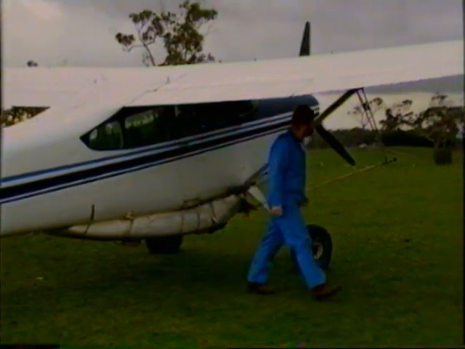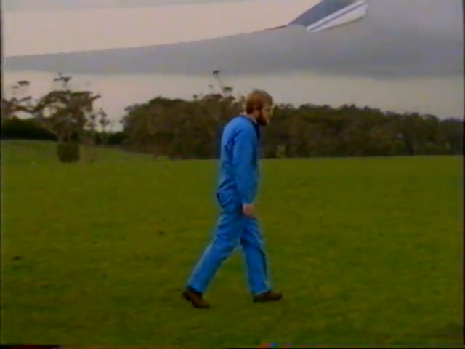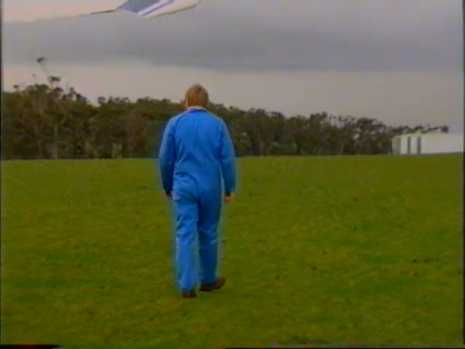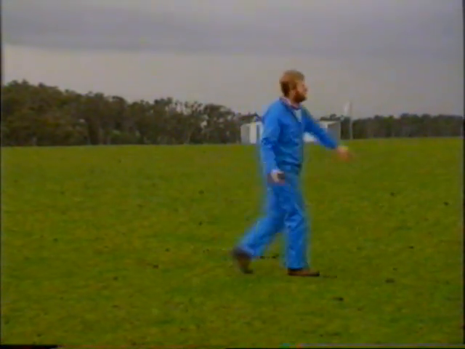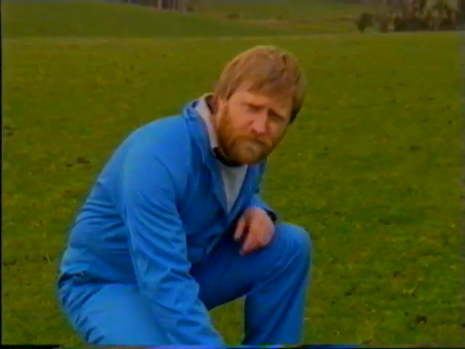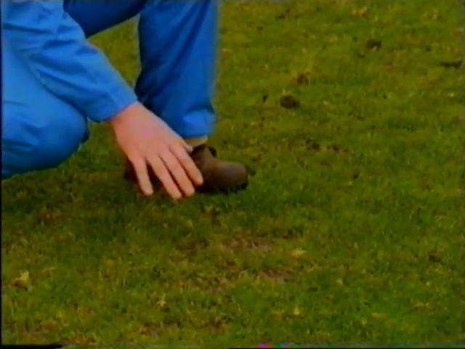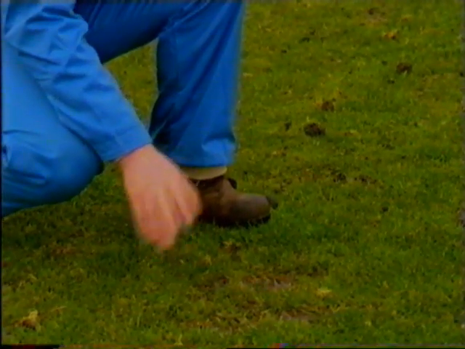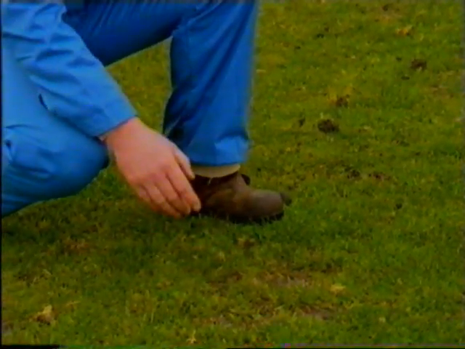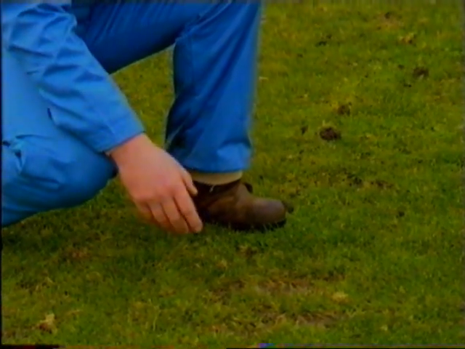Before commencing any operation from an agricultural strip, always walk the strip, checking for any dangerous objects. Pay particular attention to the strip's surface condition. This ground here today, the grass surface is nice and short. The only problem that we would have with this surface is that here it is damp. So we'd have the bad braking effect as the aircraft's coming to a stop.